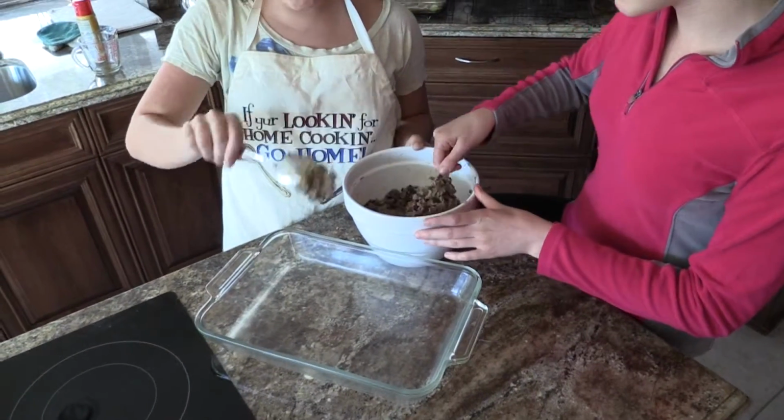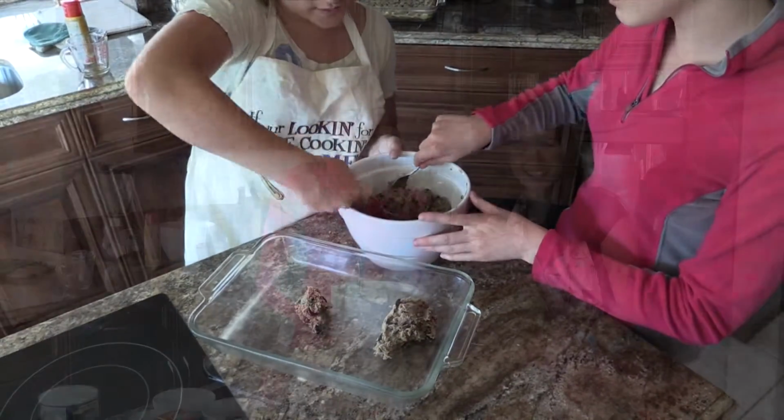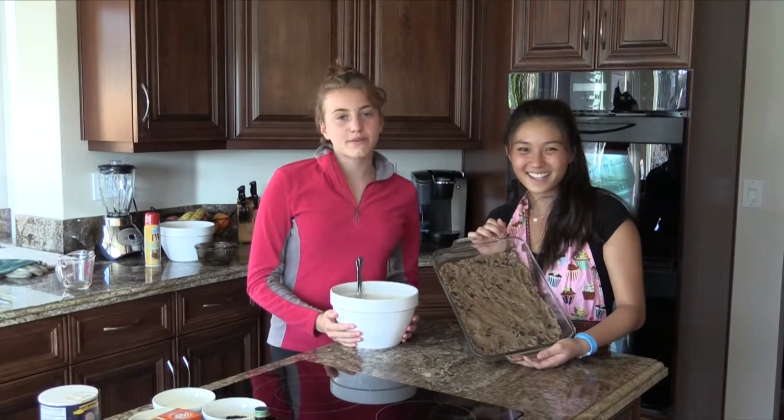Now we're going to be spreading the 6 cups of cookie dough in a 9-inch by 13-inch pan. After you've layered the pan about 1 centimeter thick with cookie dough, you're going to have some left over. Just set that aside for later.